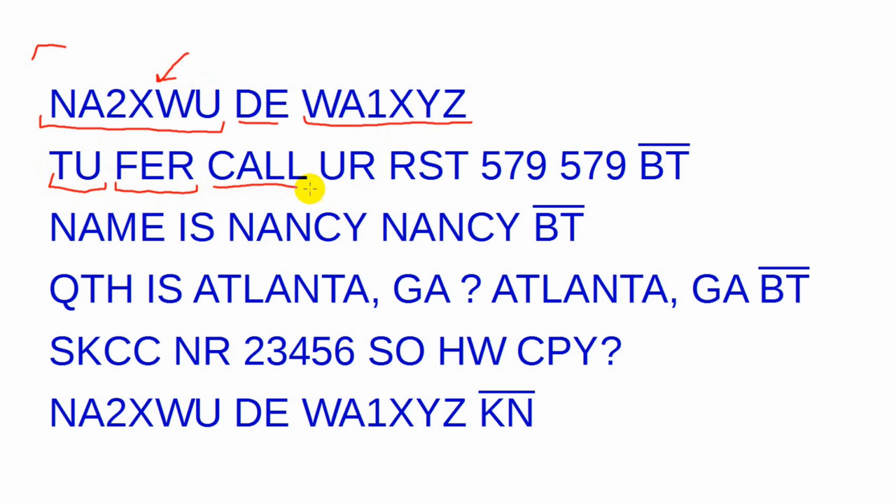Next, she sends UR, which in ham radio is an abbreviation for your. The RST is the abbreviation for readability, signal strength, and tone, usually referred to as the signal report, which in this case is 579, meaning perfect readability, good signal strength, and pure tone. Then she sends the pro sign BT. Note that this is not B followed by T, but rather B and T run together. It's a handy separator for thoughts.